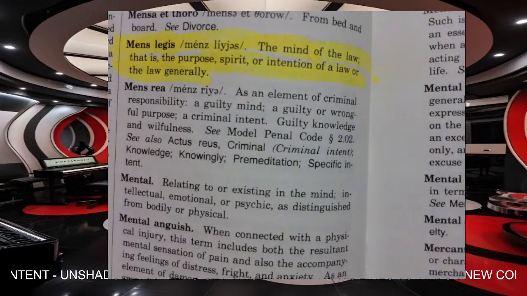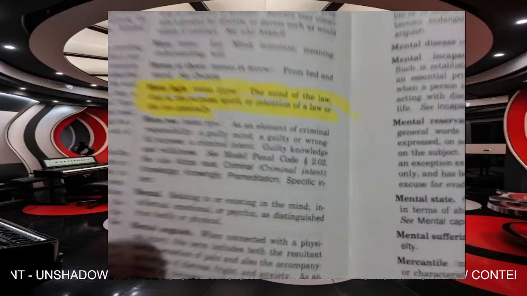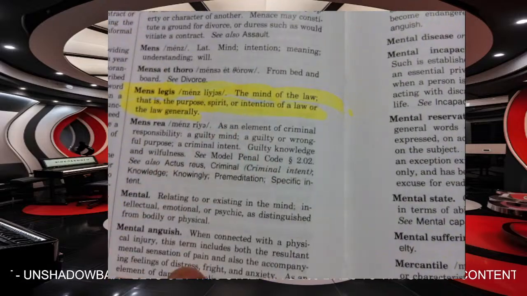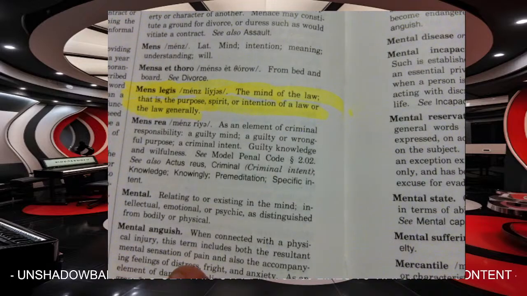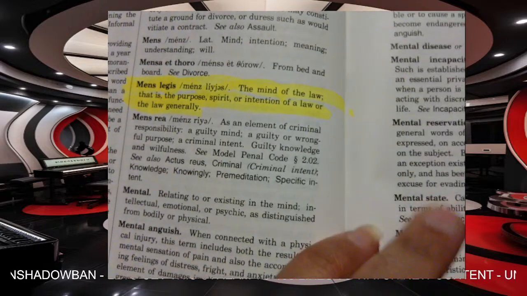It's unbelievable. Words are power, man. Mental anguish. But that's a big one right there, man. That should be on the front cover. The mind of the law, that is, the purpose, spirit. That's the question you've got to ask an attorney.